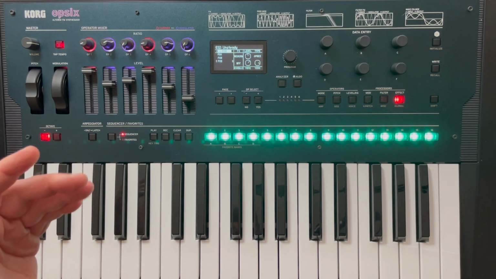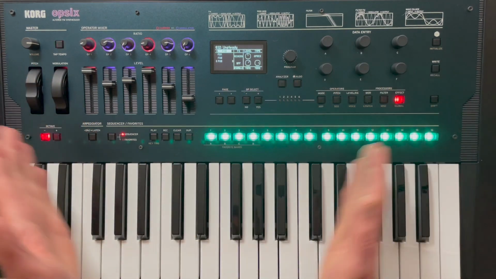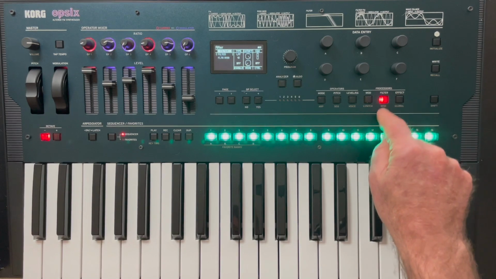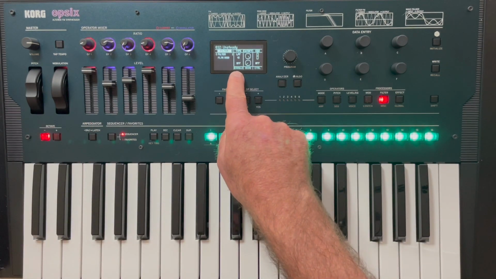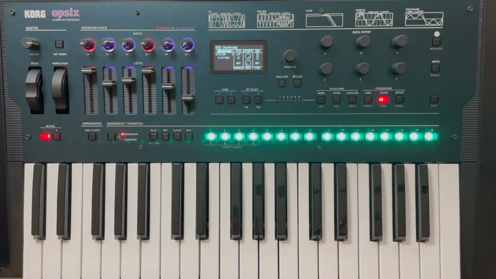The opsix also has a selection of filters that can be applied across the entire patch. So under the filter button, we can see the filters. Now in this particular case, the filter is switched off, so it's having no impact on the sound.